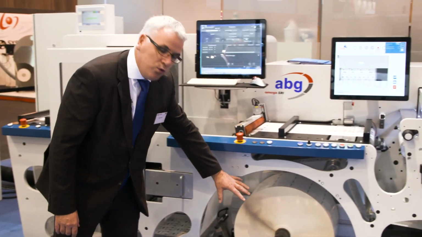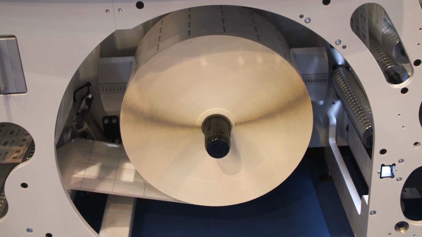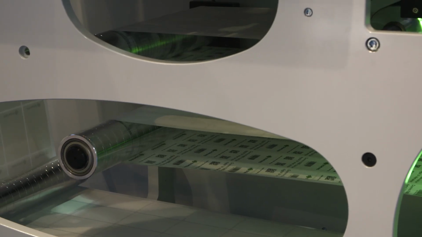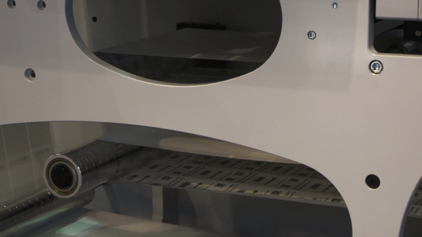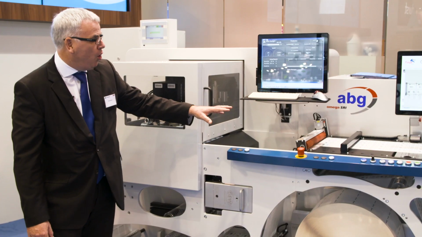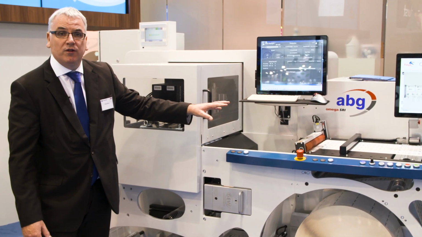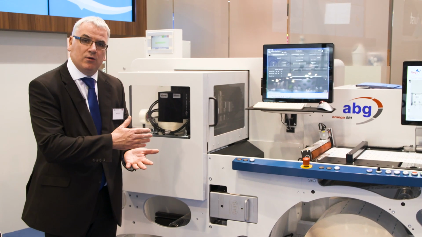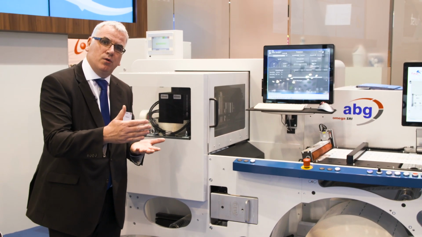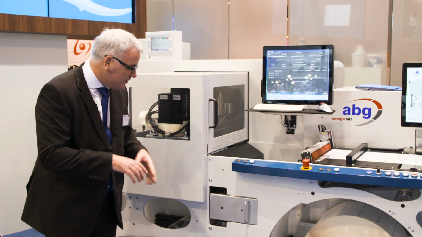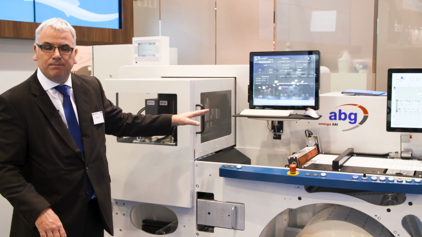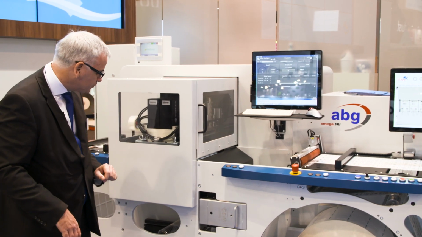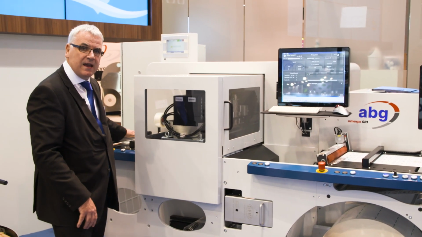I'd now like to give you a guide on this machine itself. Here we have an unwind. It goes into a buffer system. The purpose of the buffer system is so we can reverse the web where we have missing labels or potentially any quality issues, and we want to maintain the data sequence all the way through the production job. So this allows us to reverse the web so we can take out those labels and reprint to keep the sequence consistent.